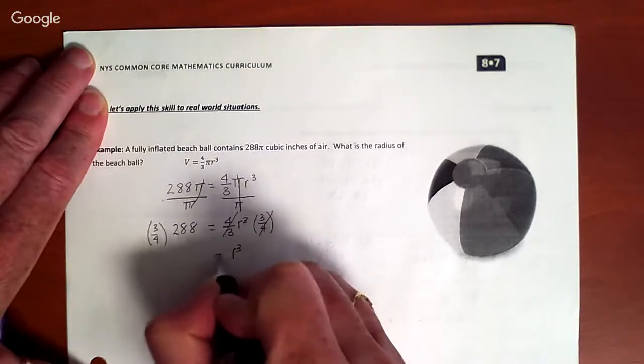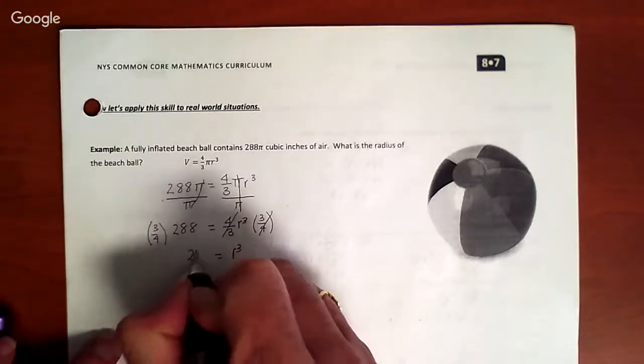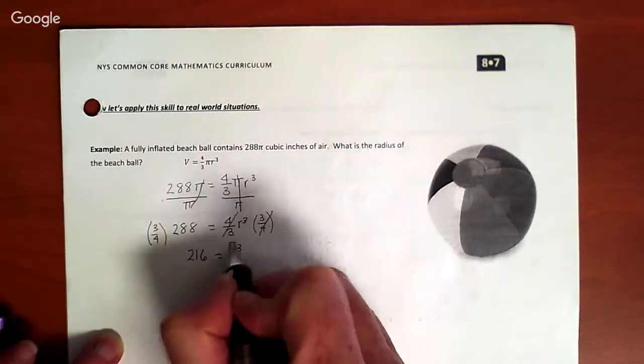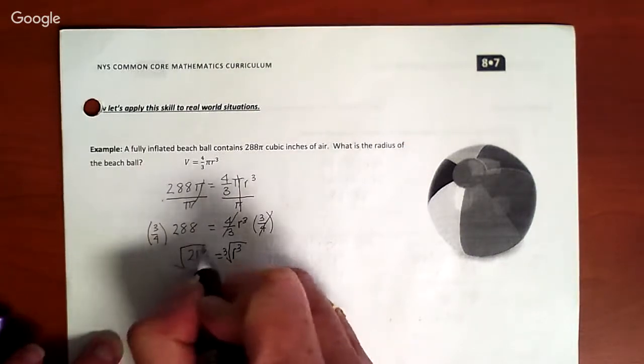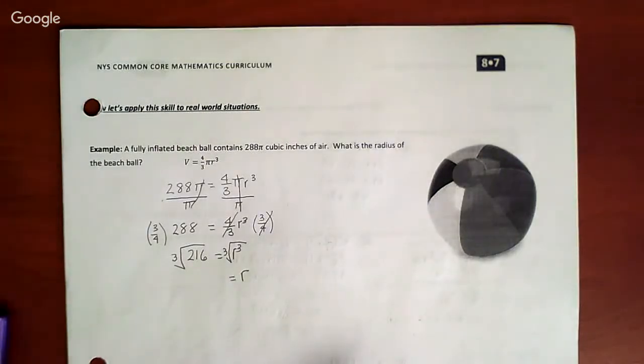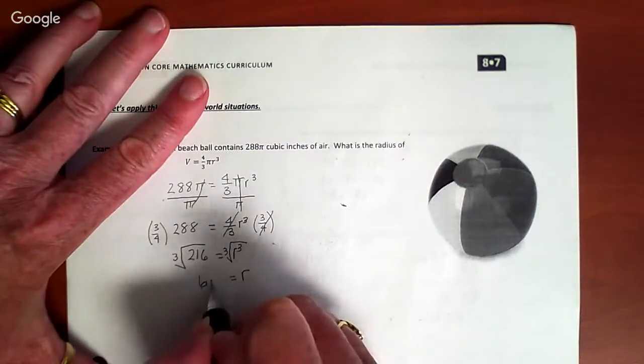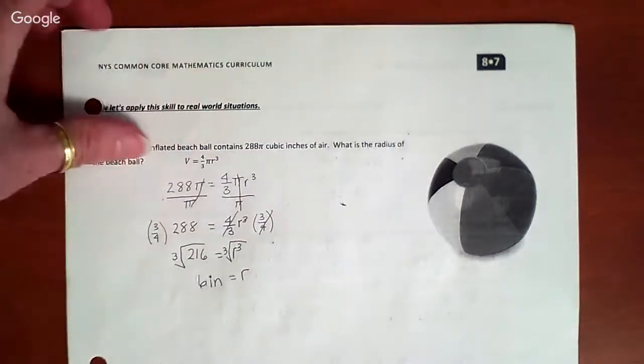And r cubed is going to equal 216. Now we're going to take the cube root of each side so that our radius is going to equal 6 inches.